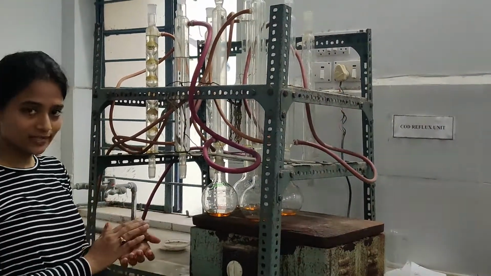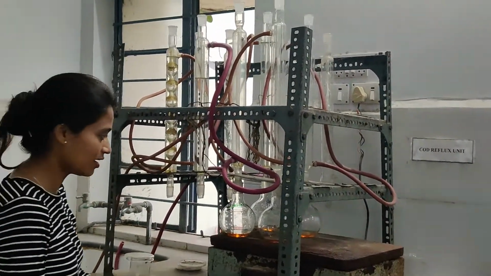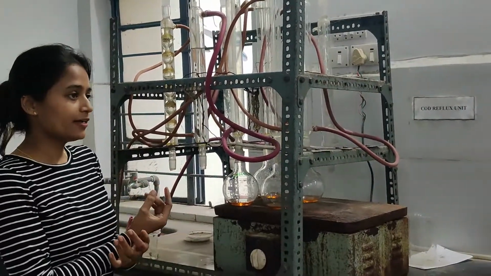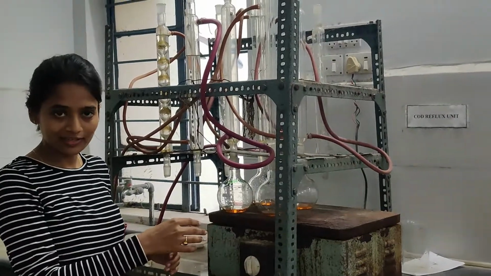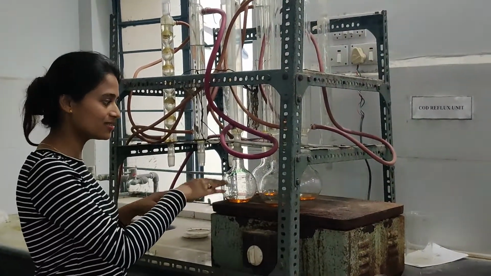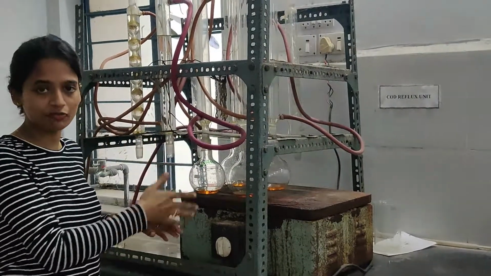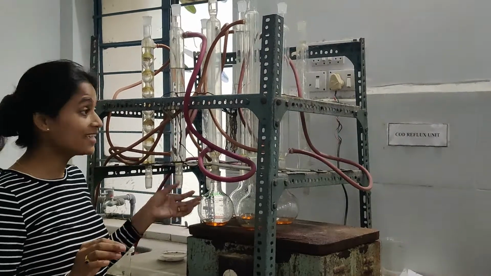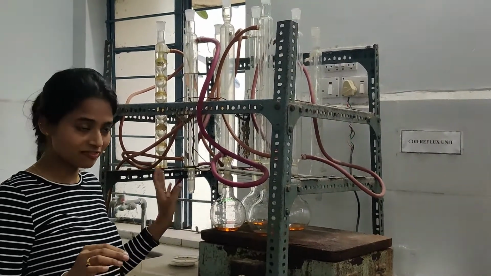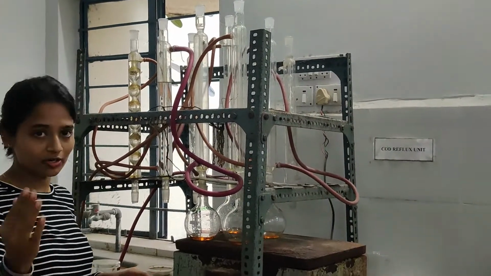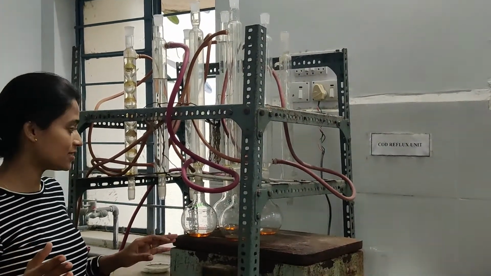Okay, what happens now? I told you earlier that we don't use the sample directly. If you use the sample directly, that amount is too much for the 5 ml of potassium dichromate, so it turns green right there. Then we need to discard it, and we are not going to take that flask into consideration.